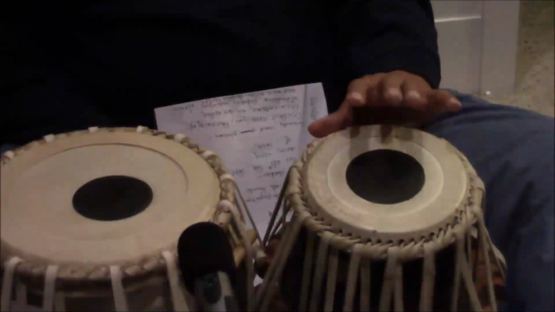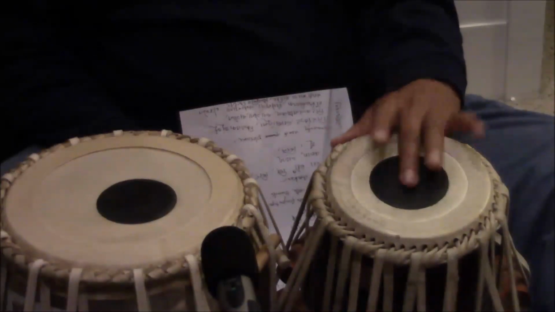Then we have 3 sounds on the syahi. Now these 3 sounds make use of 3 fingers. You see, there could be this finger, which is the ring finger, the middle finger, and the forefinger.